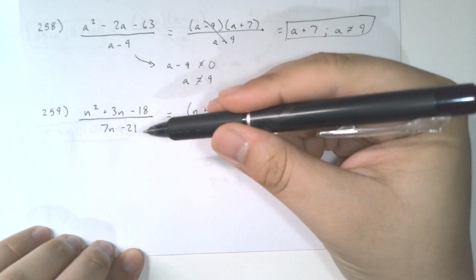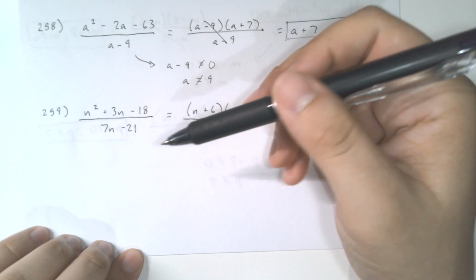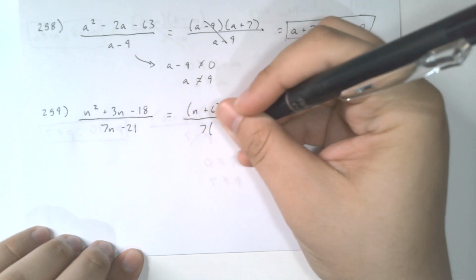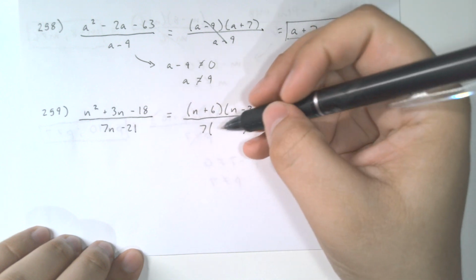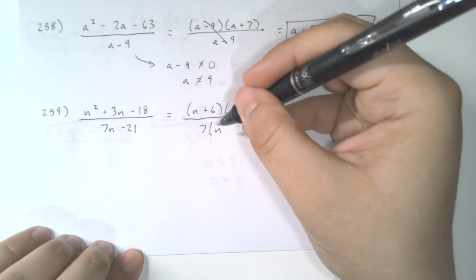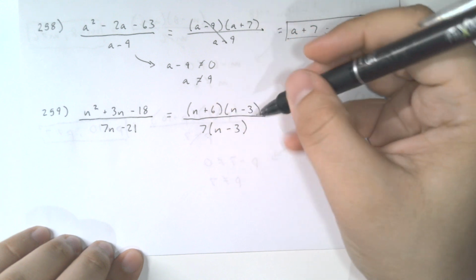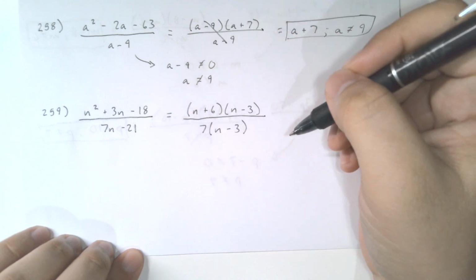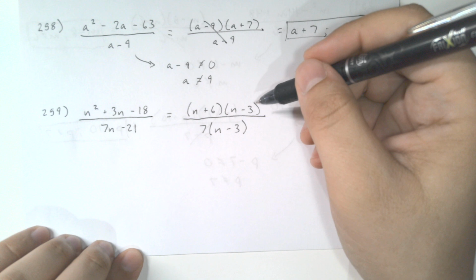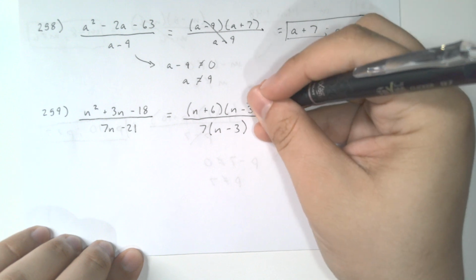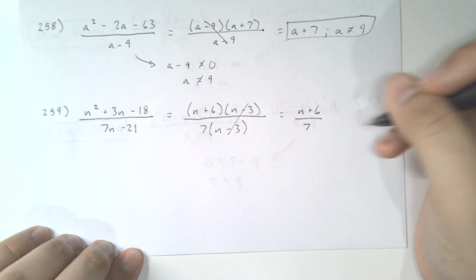What about the denominator? Well, the greatest common factor between 7 and 21 is 7. But 7 times what gives us 7n minus 21? Well, 7 times n gives us 7n, and 7 times negative 3 gives us negative 21. And now we have these common factors of n minus 3. We can cancel those, and all we're left with is n plus 6 divided by 7.